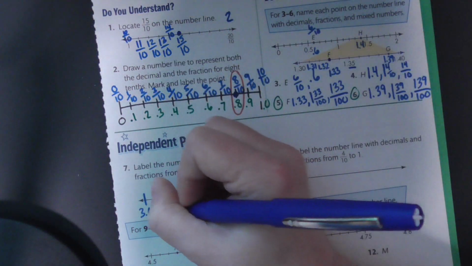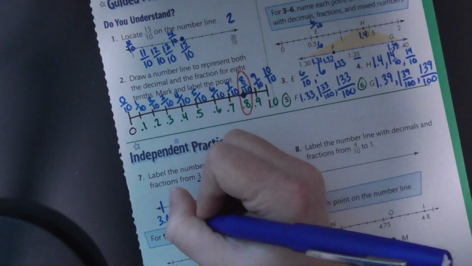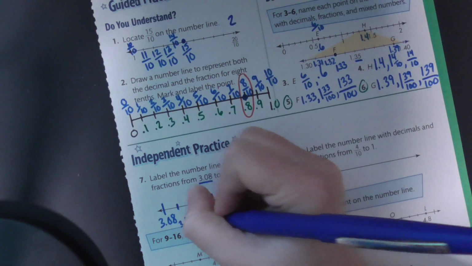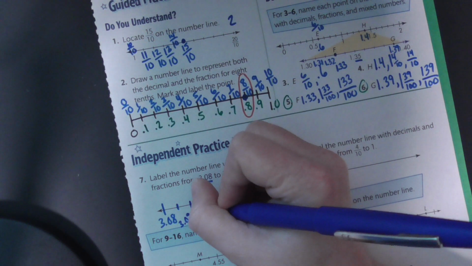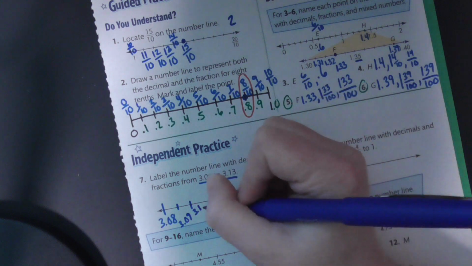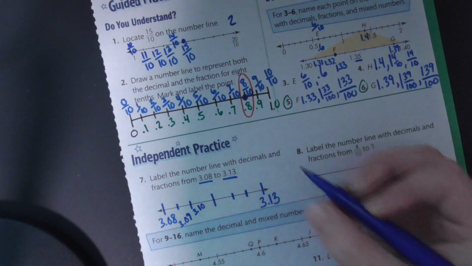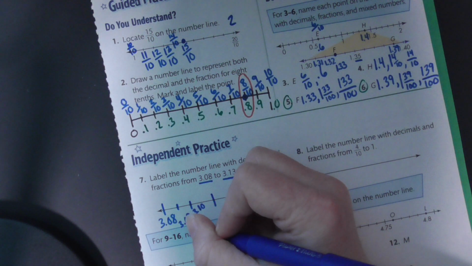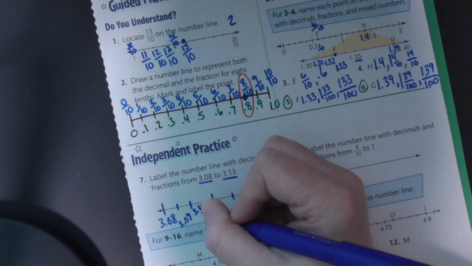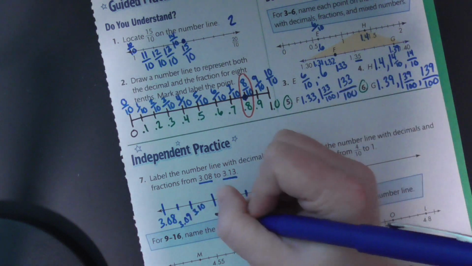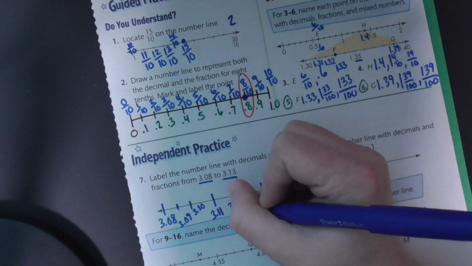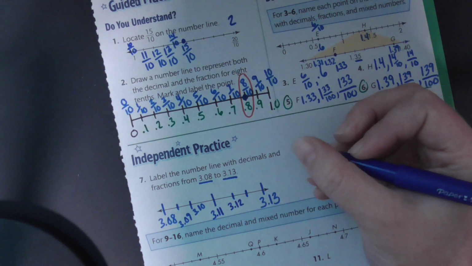And let's see if we're right. So we're going to have, I'm going to try to write small, 3.09, 3.10, because that's like my 10, right? So we went from a 0 in the 10th place to a 1 in the 10th place. 3.11, 3.12.